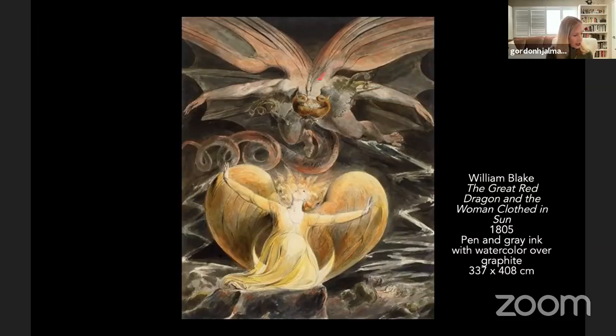So what we look at is an image really from the book of Revelations, but it is Blake's take on this. And he wants to discuss the tumultuous situation in England, as the Industrial Revolution is going on, but also what has happened to England after all these wars, because this is the time when many wars have just been wrapping up, and it leaves England very vulnerable.